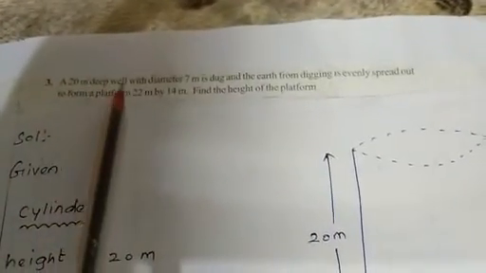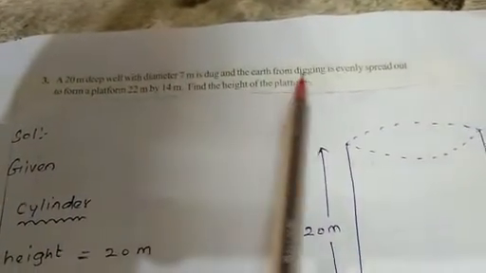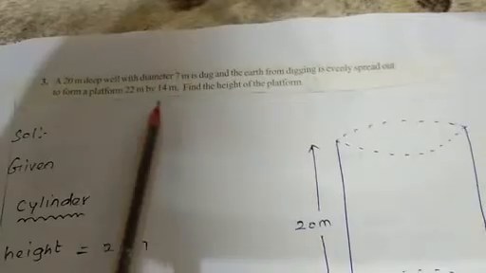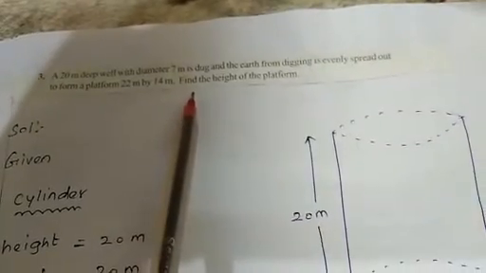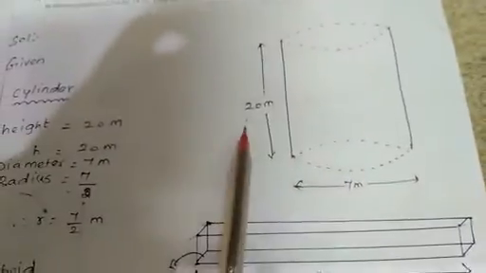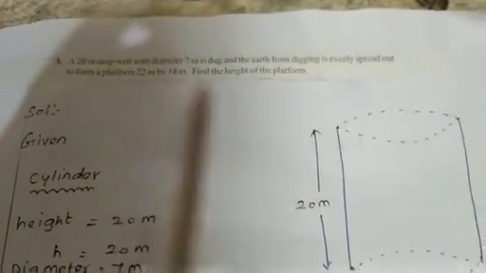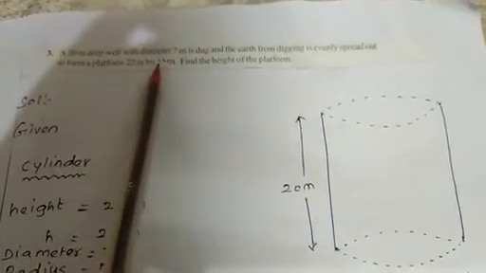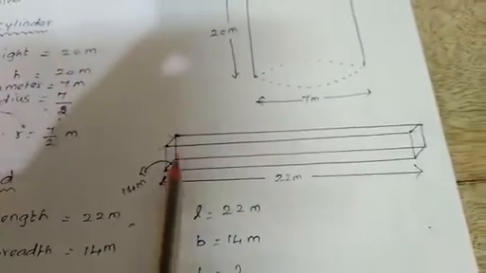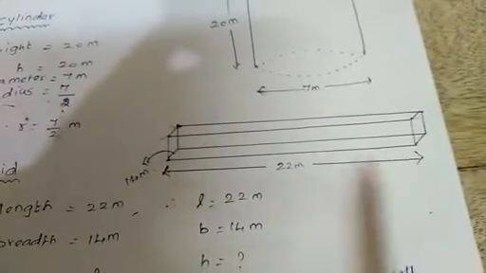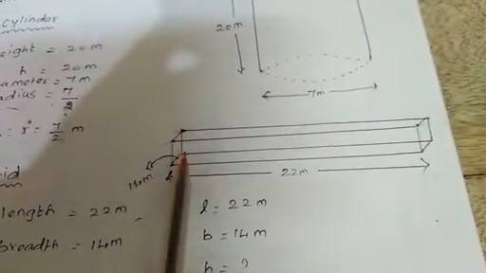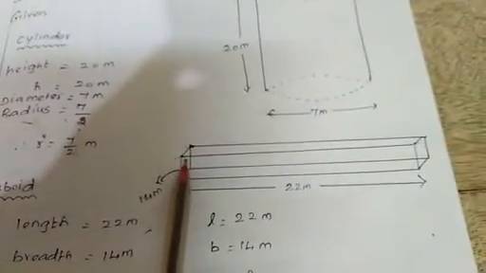So it's a cylindrical form, and the next one is a cuboid form. In the cylinder, height is given as 20 meter and diameter 7 meter. But for the platform, 22 meter by 14 meter, in that cuboid, length is 22 meter and breadth is 14 meter. Just to find the height.